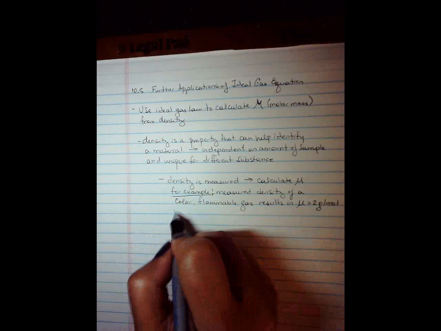Right? What is the gas? There's only one possibility. Hydrogen, right? Can it be anything besides hydrogen? Can it? No. Because the next lightest gas on the periodic table is helium. And how heavy is helium? 4. That's too big.